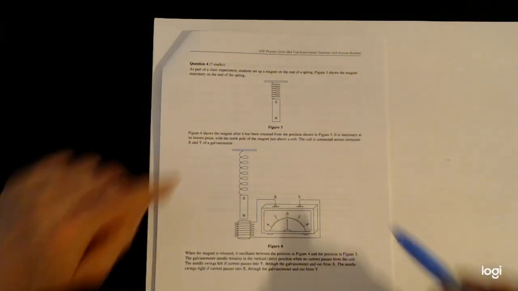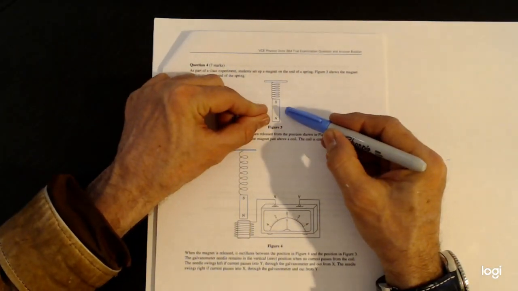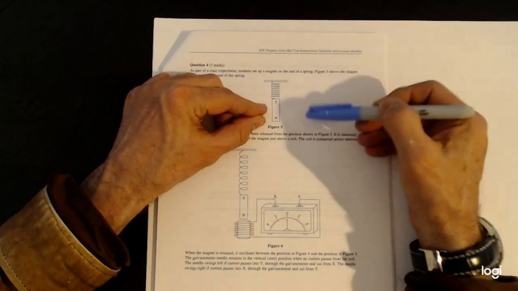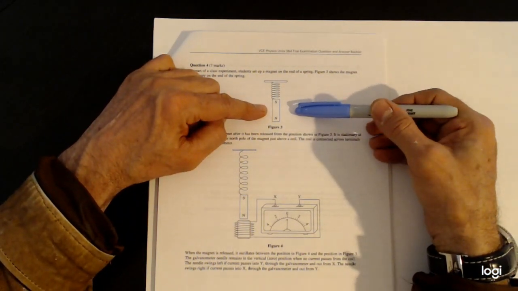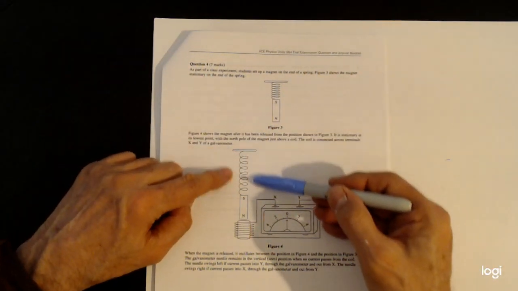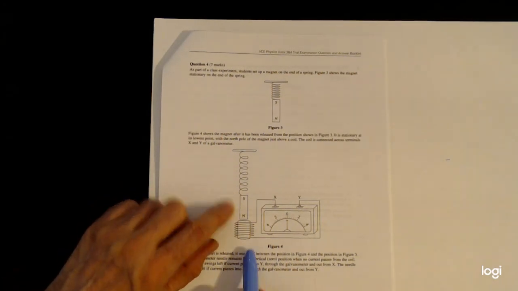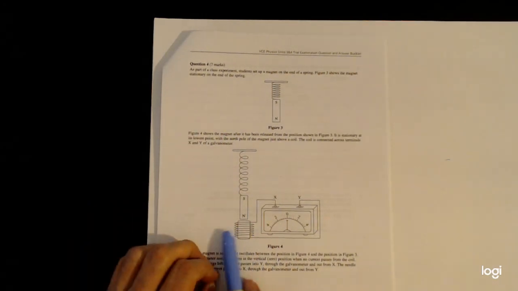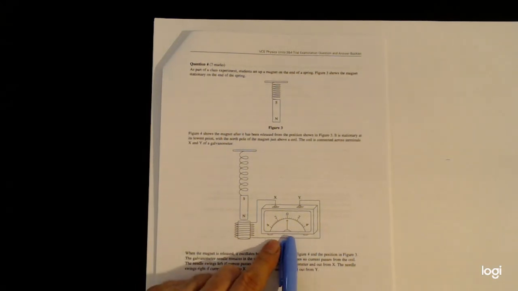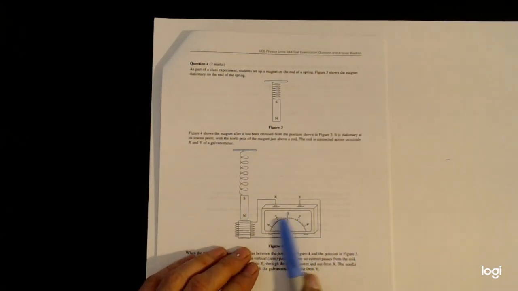Some students have basically hung a magnet on a spring, and they've sat it there resting, and they're holding it, and the spring is a little bit compressed, right? And then when they let it go, the weight of the magnet, of course, pulls it down, and it ends up stretched like that. At the extremity of its stretch, it is just at the end of a coil that is connected to a galvanometer, which is just something that measures electricity going through it, right?